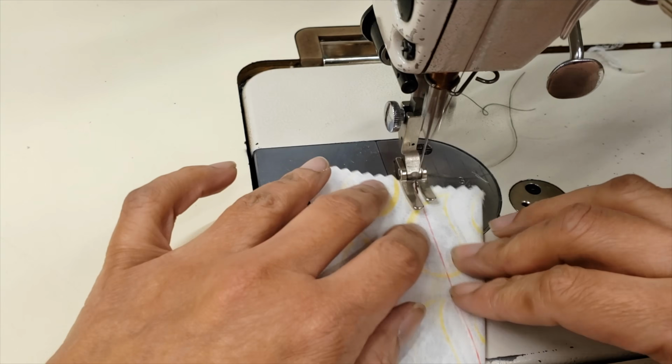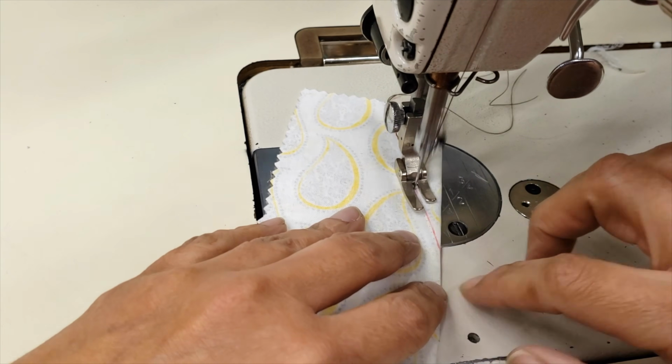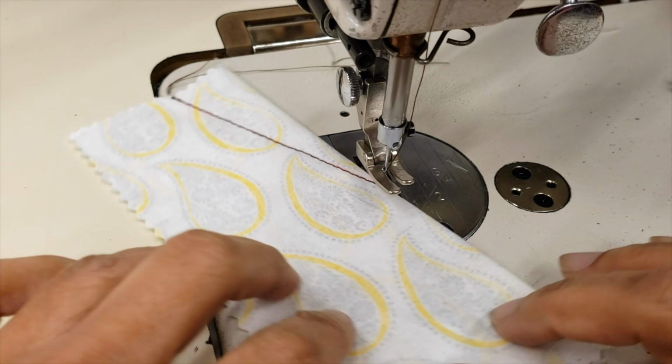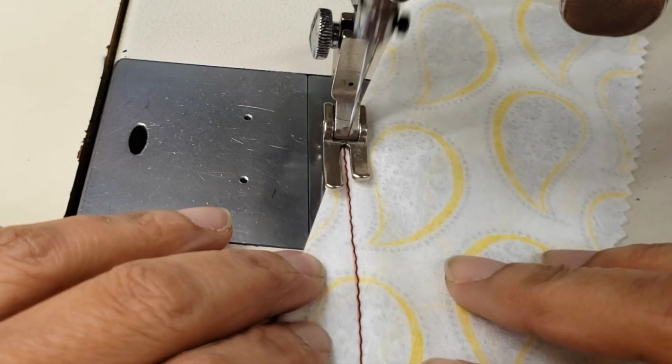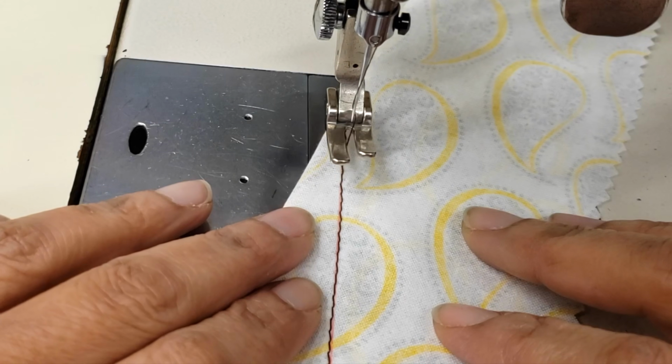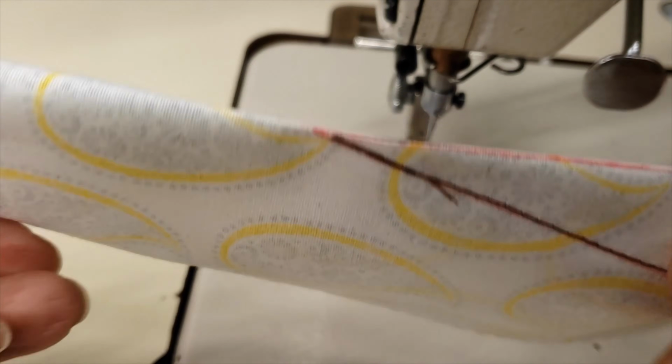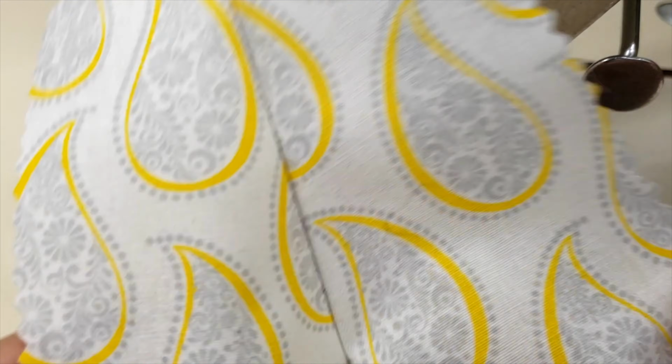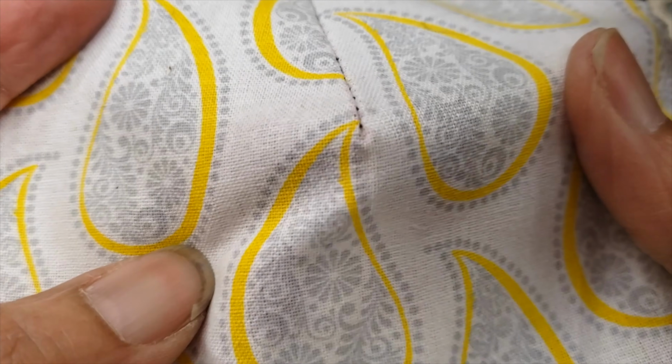Going backwards at the apex. Start your dart as usual, and when you reach the apex, leave the needle down, lift the foot, rotate your material, lower your foot, and then sew backwards. Here you go. This finish is very nice, very clean. I really love it. It's my second favorite.